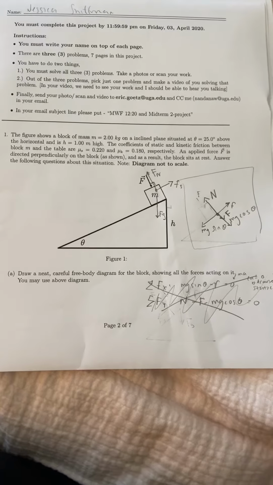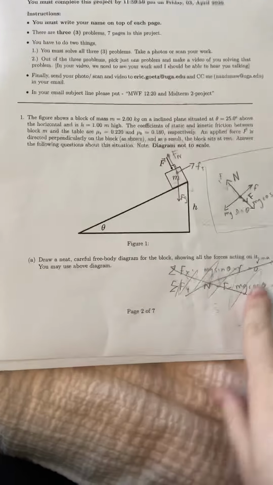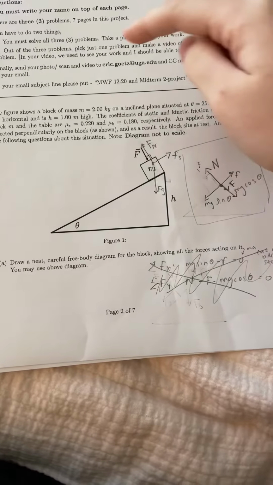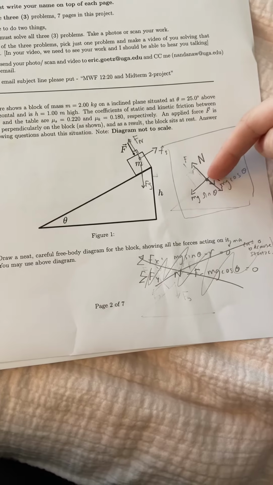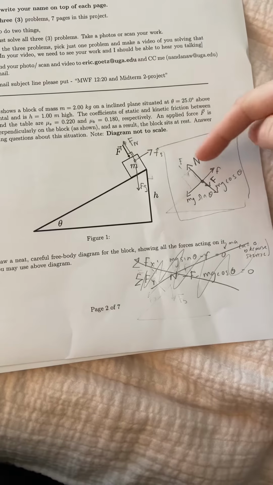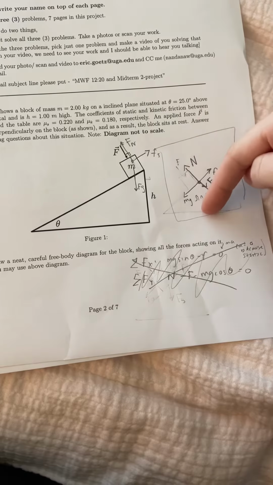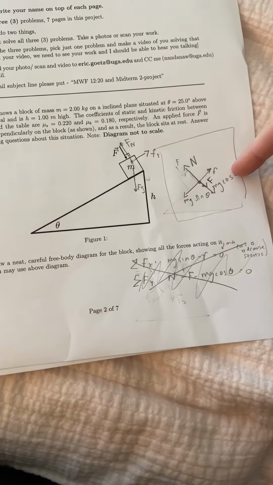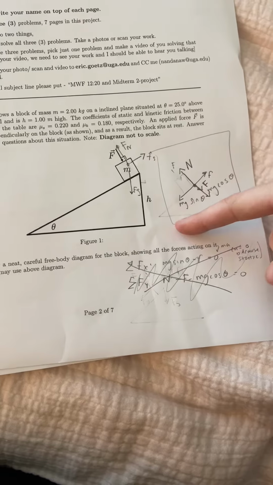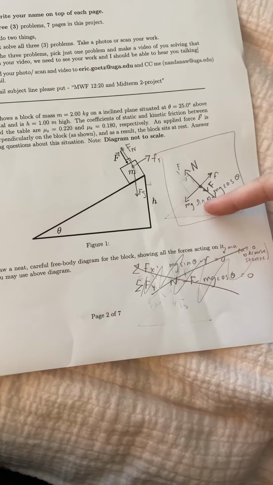Number 1, the first part you're supposed to do is draw the free body diagram. So first it has the force that already has it down, but you put that under here. And then it also has the weight, but the components of it are mg cosine theta. And then on this side would be mg sine of theta.